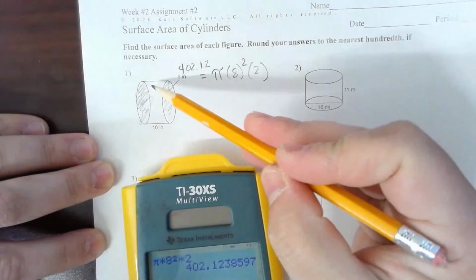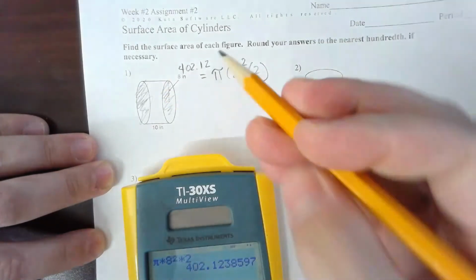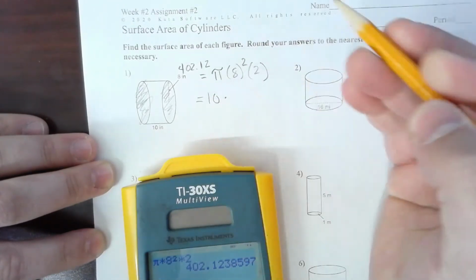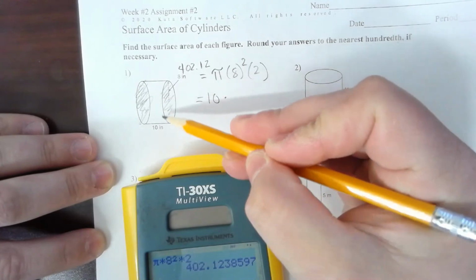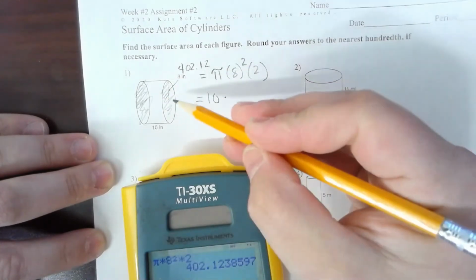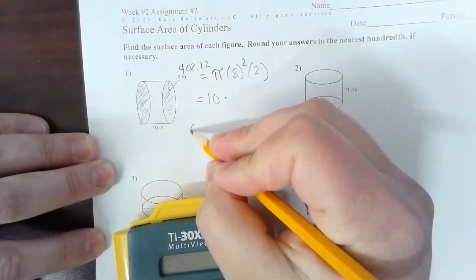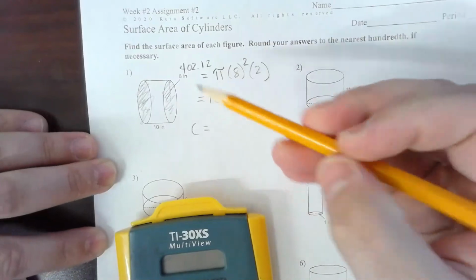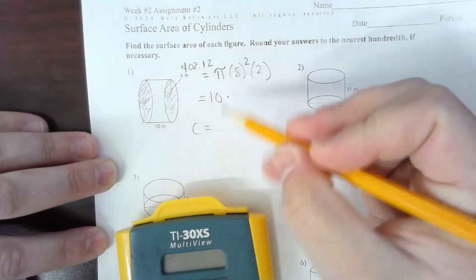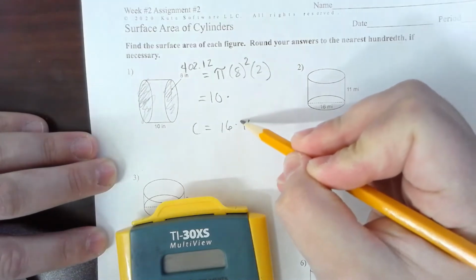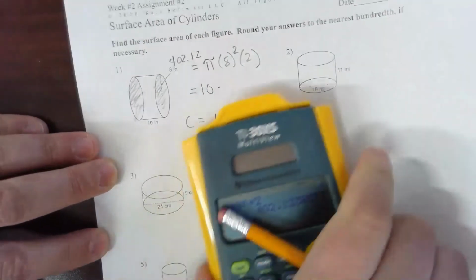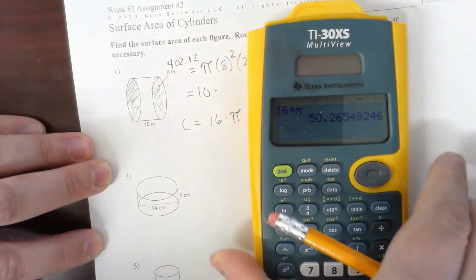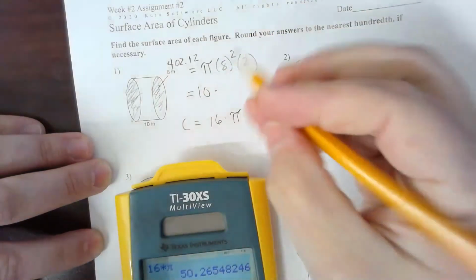And then I need to find the area of this rectangle. So I know the height is 10 inches, but it's 10 times what to find the area? And that width is going to be the circumference. So I also need to find what the circumference is of this circle, and the circumference is pi times the diameter. The radius is 8 inches, so that means the diameter is 16 inches. So I'm going to be multiplying that times pi to find the circumference. So 16 times pi, and I get 50.26. I'm going to round up to 50.27.